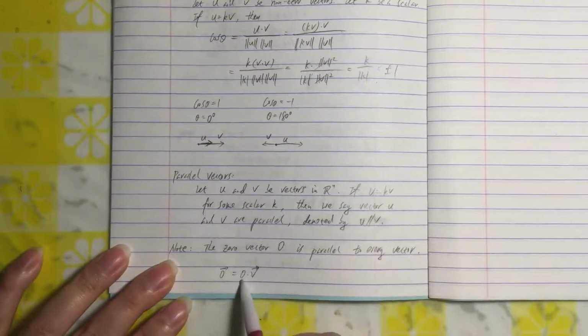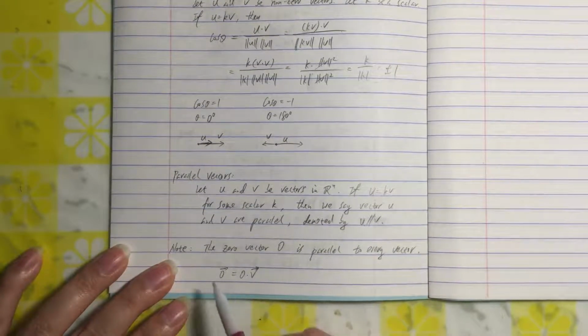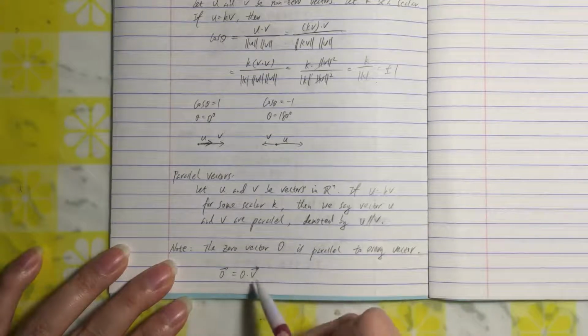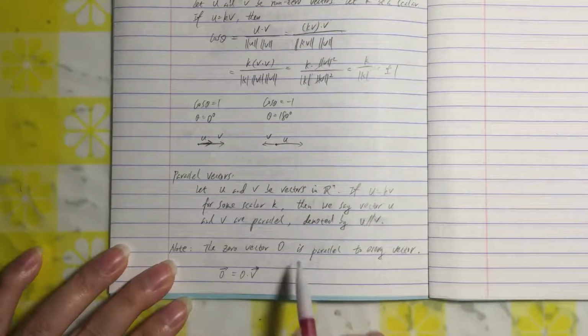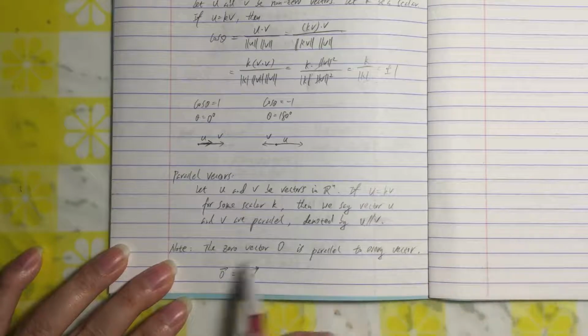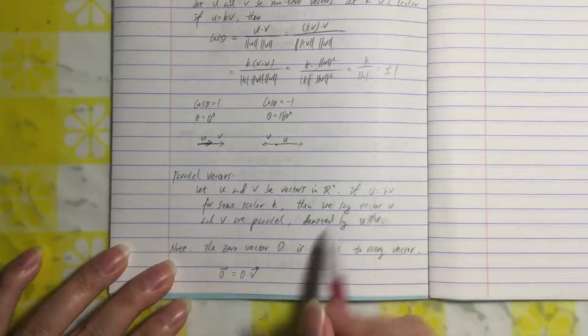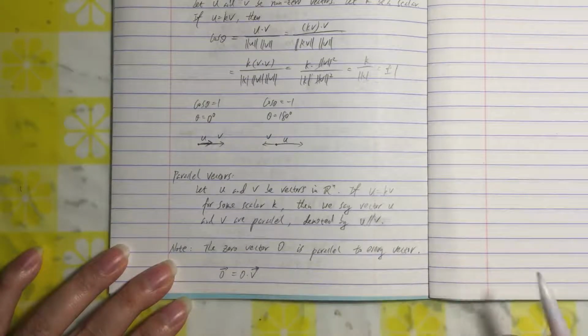Here, this 0 is a scalar, and this is the zero vector. So the zero vector is parallel to every vector by this definition.